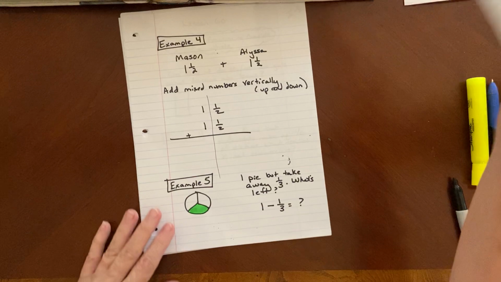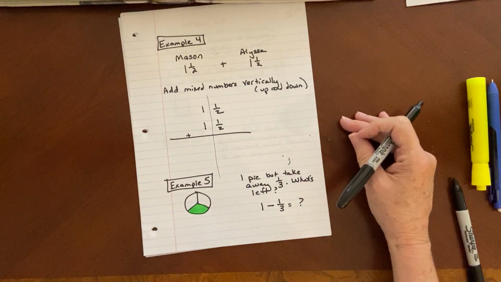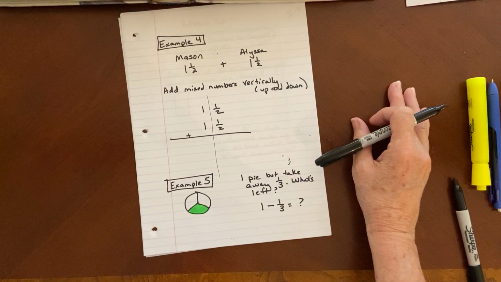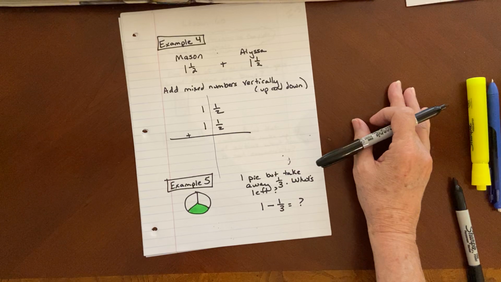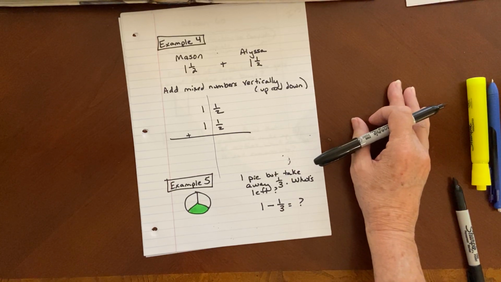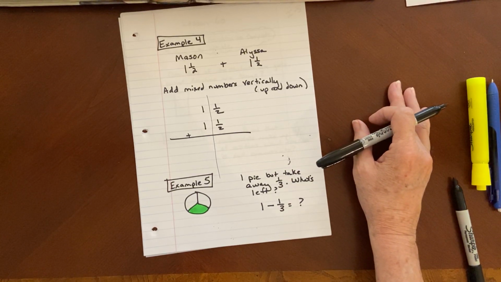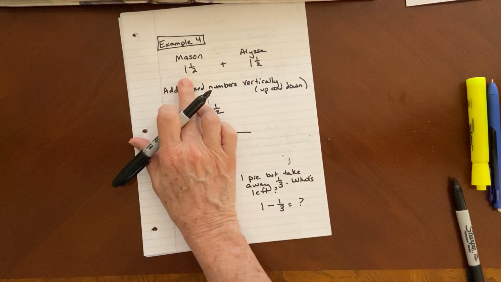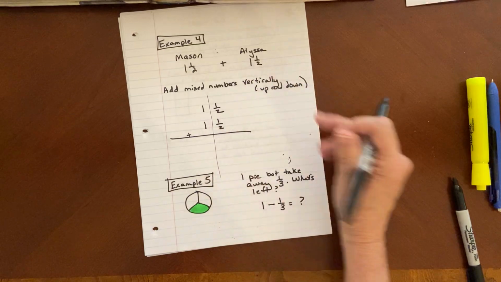Okay, example 4. One morning during summer vacation, Mason spent 1.5 hours cleaning out the garage, and his sister Alyssa spent 1.5 hours doing yard work. I think I'd rather do the garage. What would you do? How many hours did Mason and Alyssa work that morning all together? So Mason worked 1.5, Alyssa worked 1.5 hours.